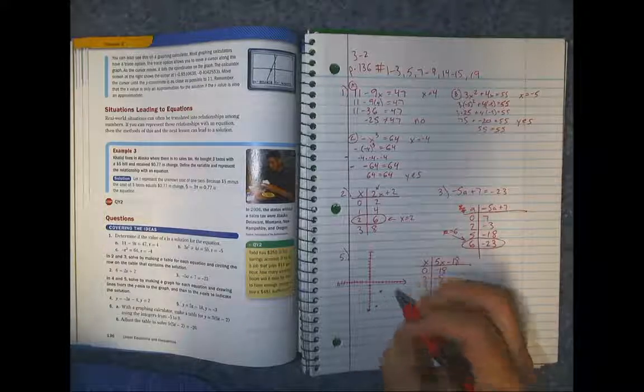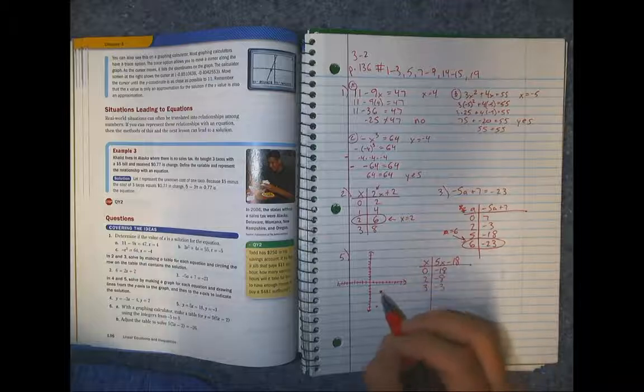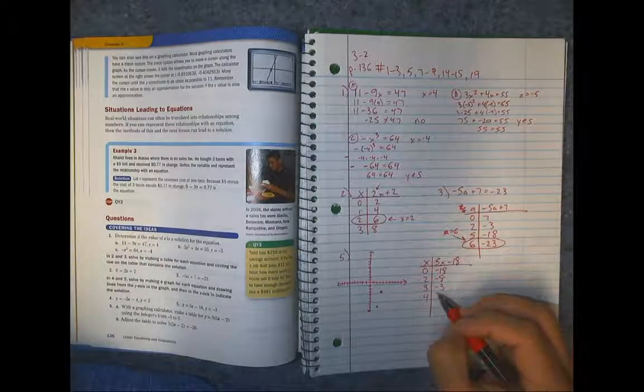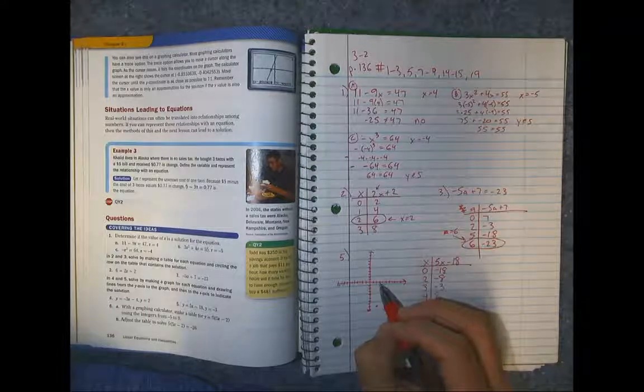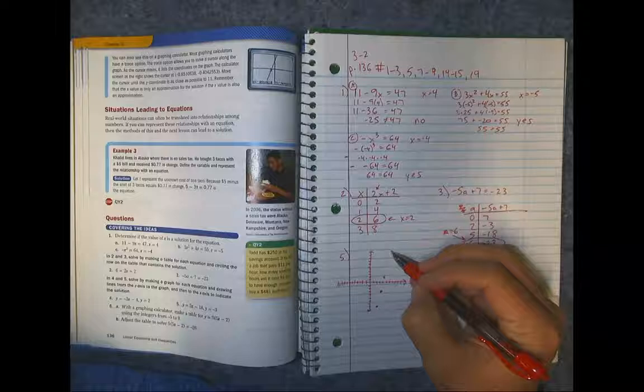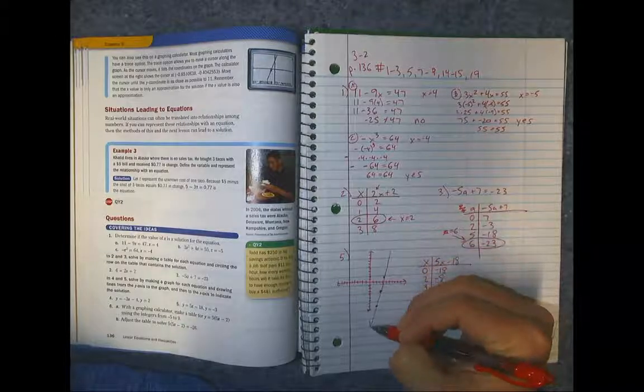Now it helps, you probably want to put one more point up here, so let's do 4. 5 times 4 is 20, minus 18 is 2, so 4, 2. It just kind of helps you draw the line. Having 3 points helps. So the line looks like this.